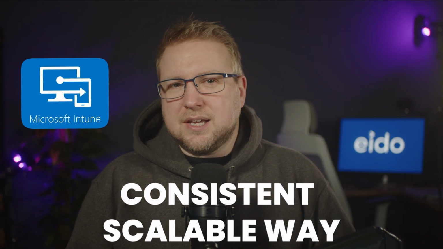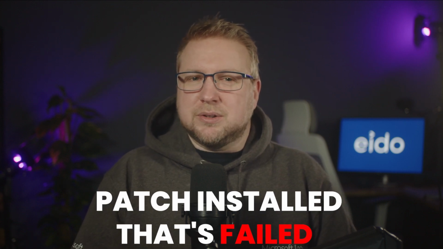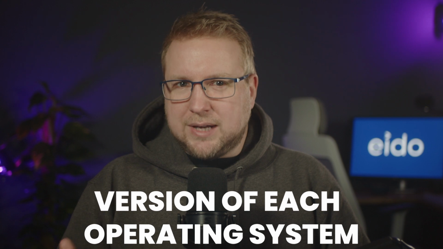Intune can manage hundreds of thousands of devices and can help you deploy configuration, security, and applications in a consistent, scalable way. But what about visibility? Sure, Intune tells you if you have a patch installed that's failed, and tells you the version of each operating system on every device you manage. But seeing that data is pretty tough.